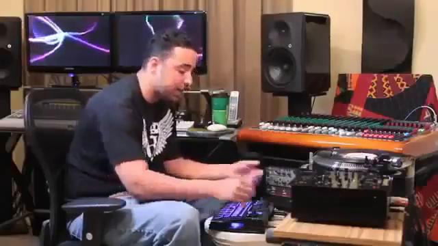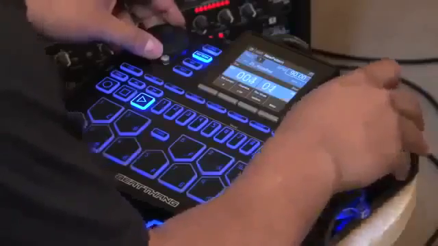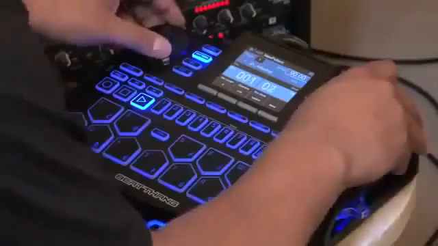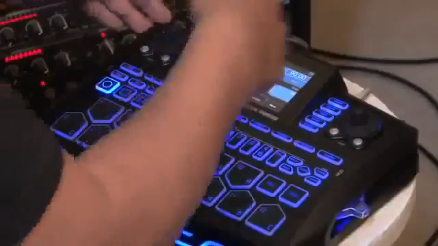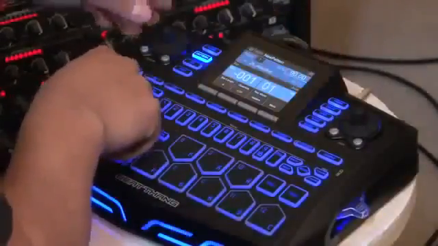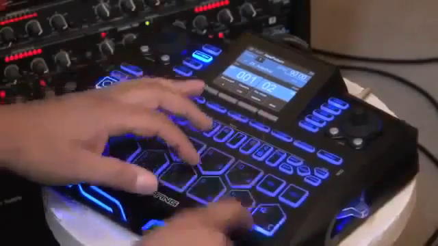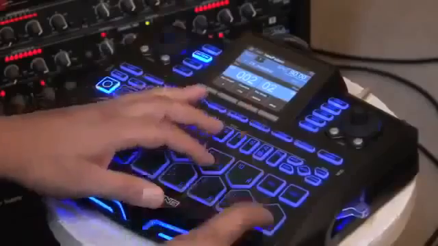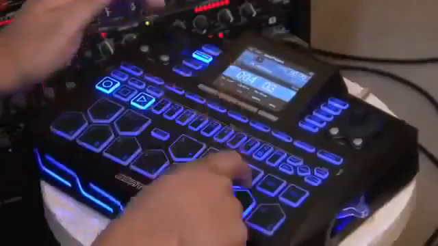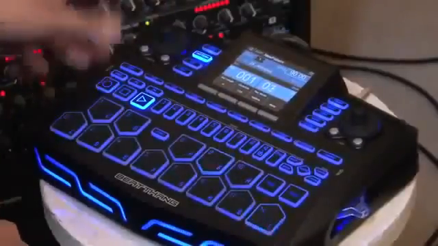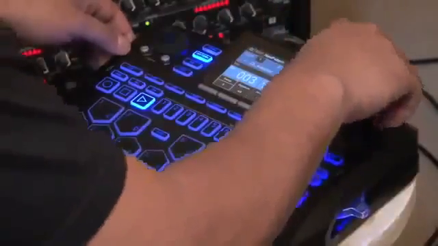If I get a little bit off time, quantize will put me on. In that case, I could do a little bit better, so let me try it again. So all I have to do is put it in replace mode or hit undo and just hit record and play again. Let's try to get a little bit more on beat. Maybe put a little swing to it.